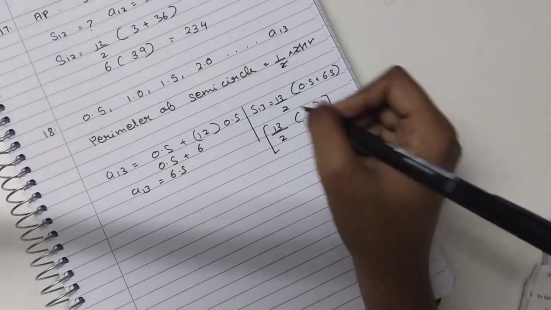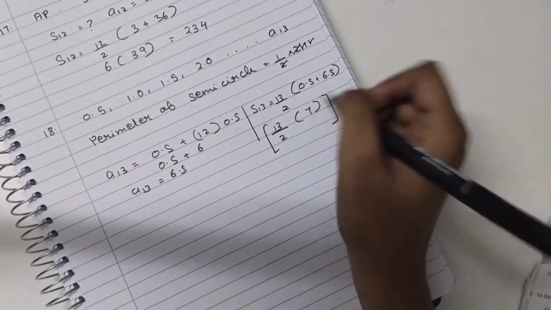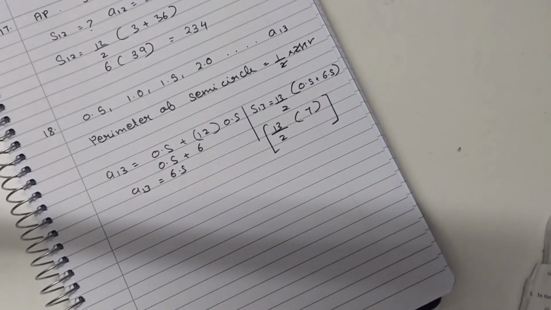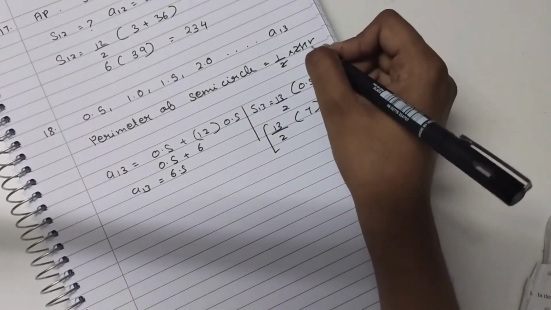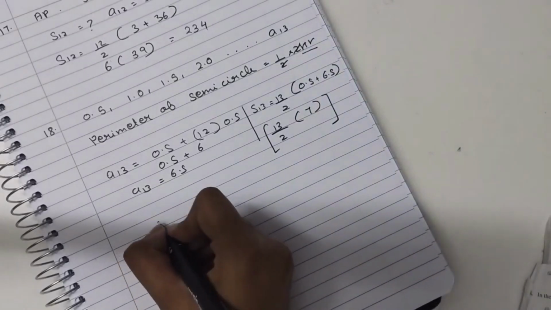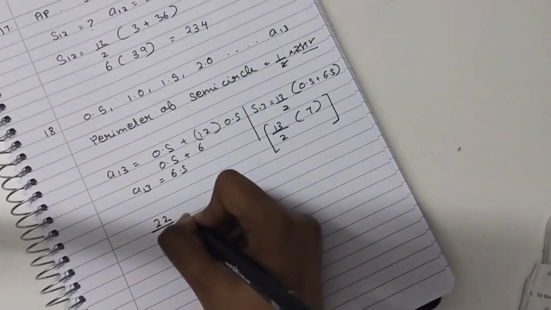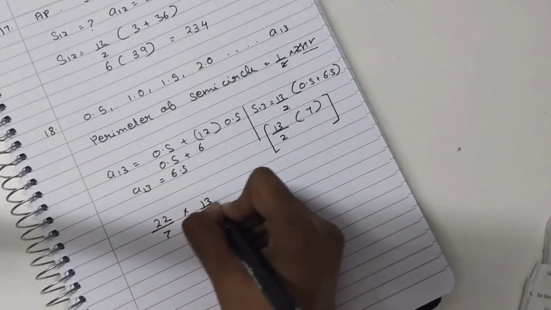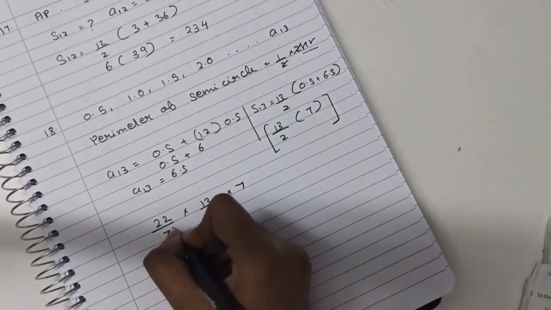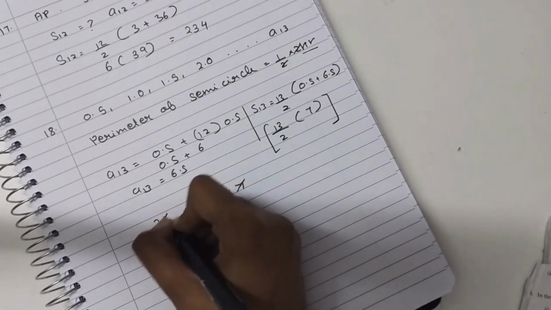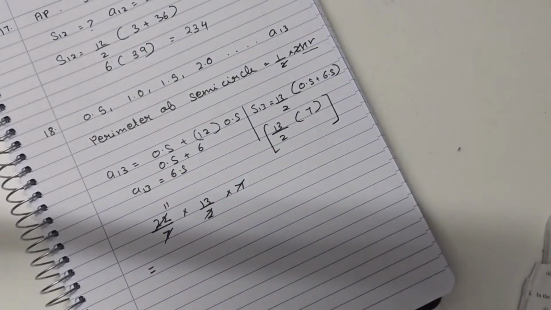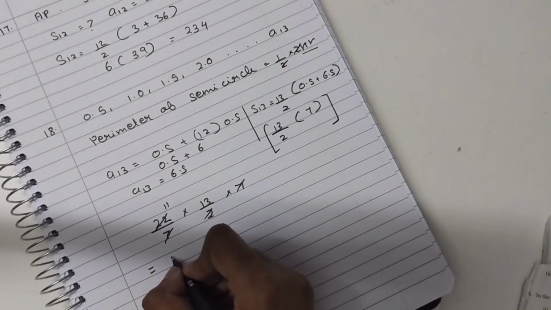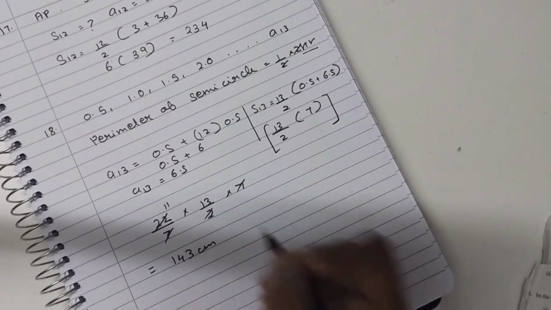Now, this is going to be the value of the radius of the entire circle made up of 13 semicircles. So this is going to be the value of r. And we know that the perimeter of a semicircle is pi r. So that would be 22 by 7 times r, which is 13 divided by 2 times 7. So 7 and 7 will get cancelled. 22 and 2 will get cancelled. So 11 times 13, which will be equal to 143 centimeters.